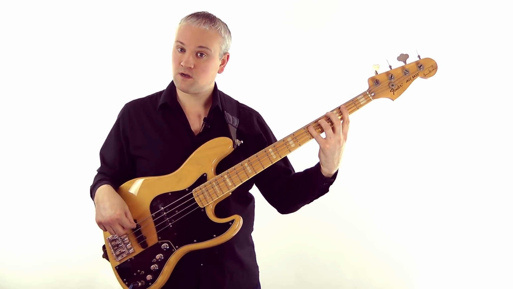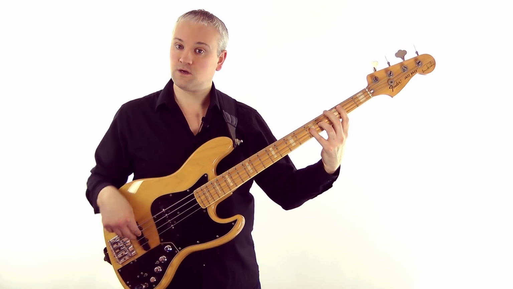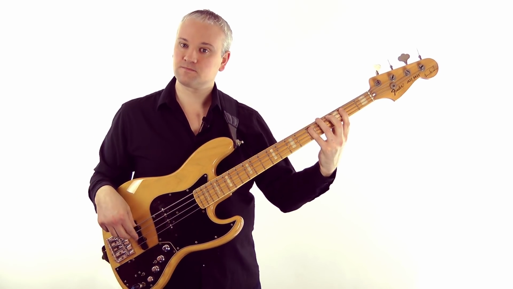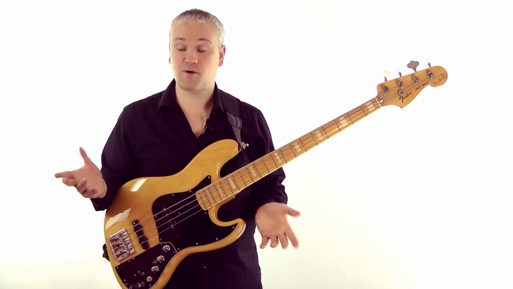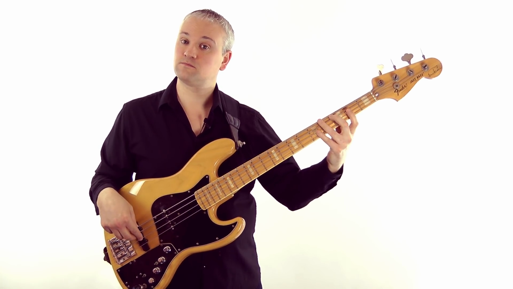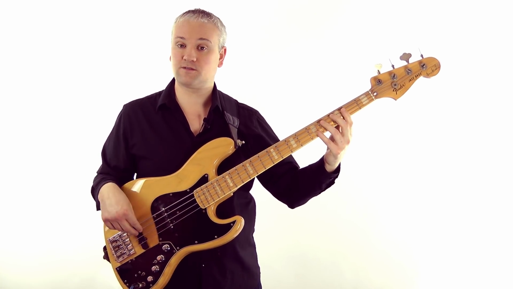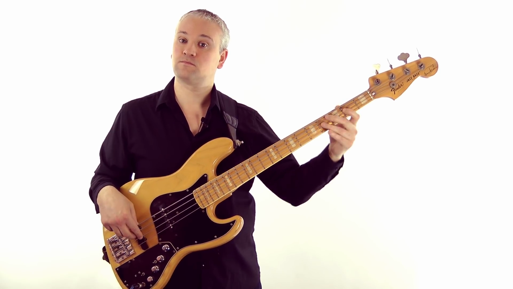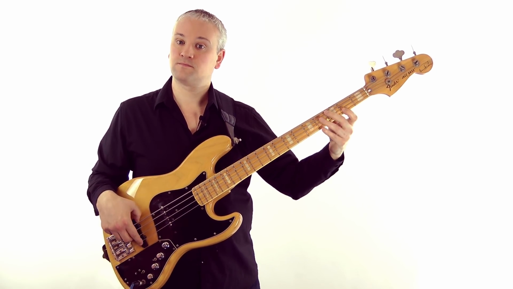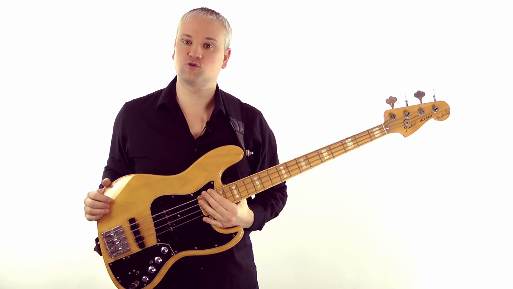Detached, there's gaps in there. And it could be anything from very staccato like this, so anything like this. Small gaps between each note.